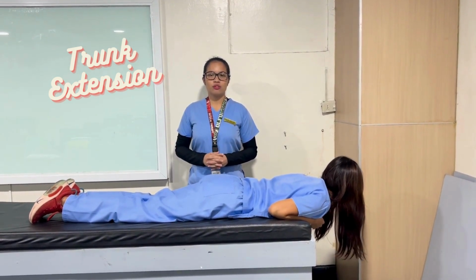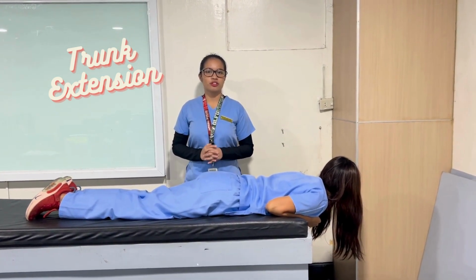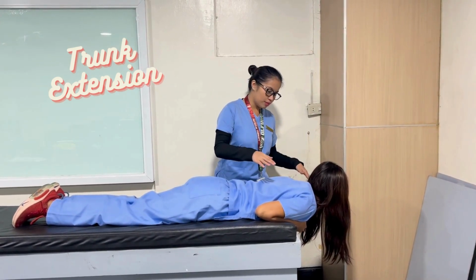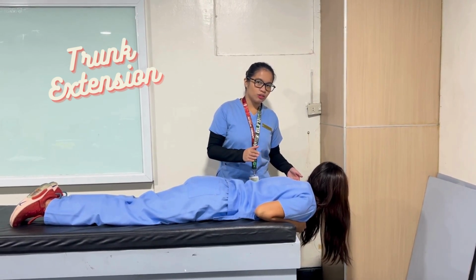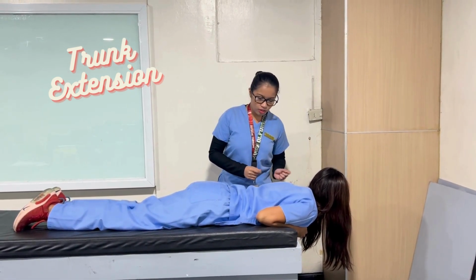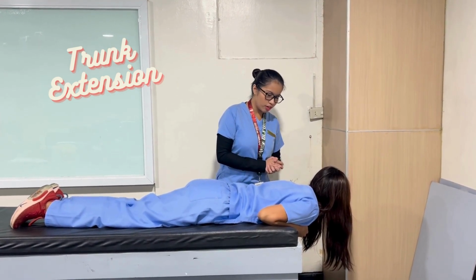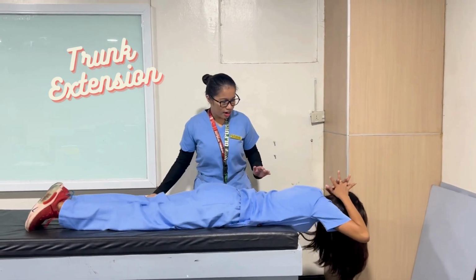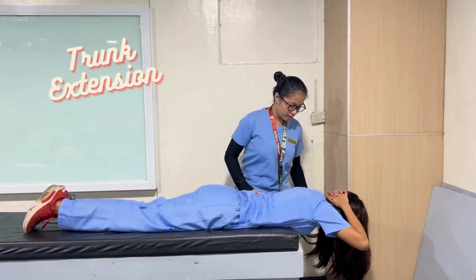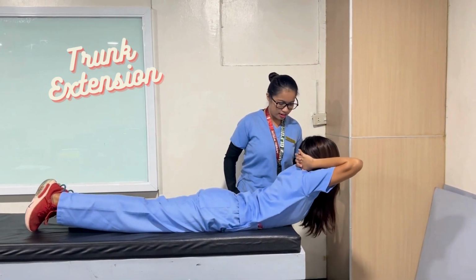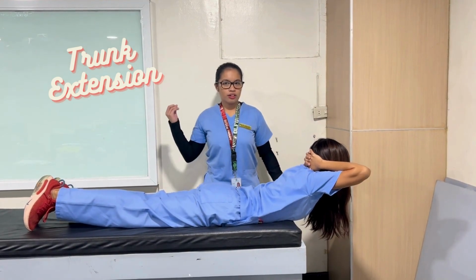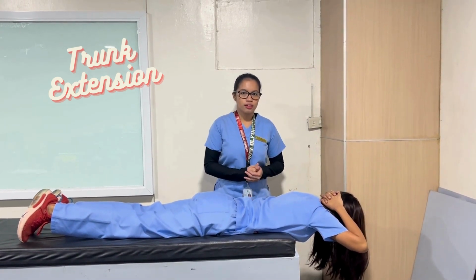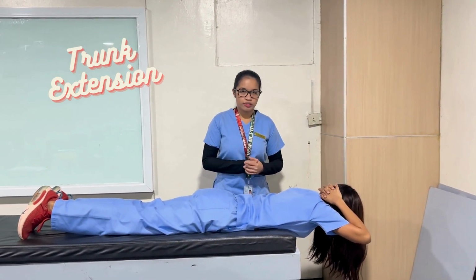So for the MMT of trunk extension, the patient is positioned in prone with head and upper trunk dangling off the table, and it is about the nipple line. So patient, I want you to put both of your hands behind your head. Yan. And then I want you to try to lift your body, yes, your head and your back. Okay, if the patient completes the range of motion, it is graded grade 5. But if we saw the patient struggle and nahirapan siya, it is graded grade 4.